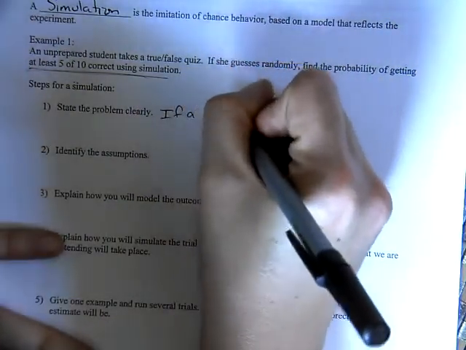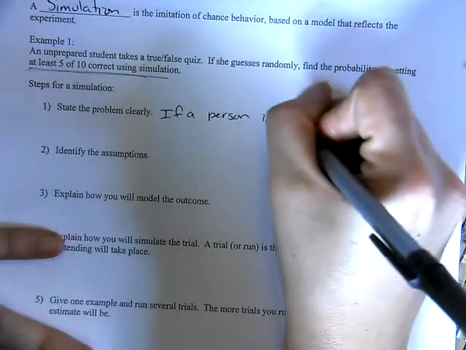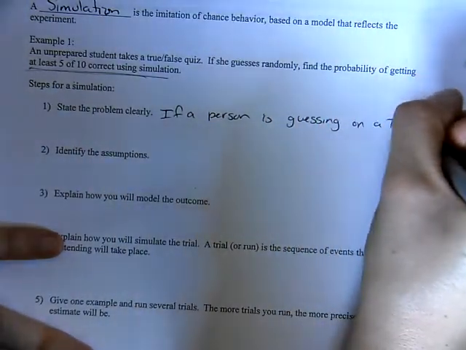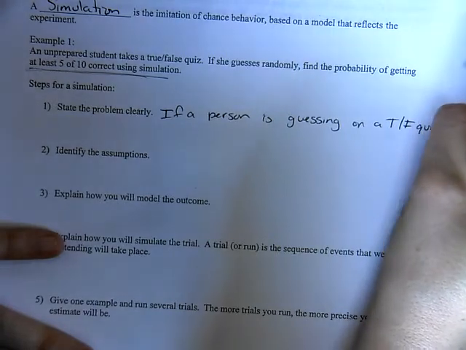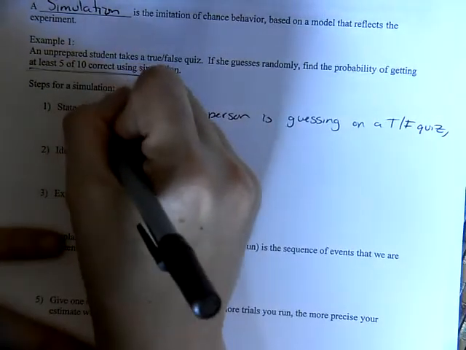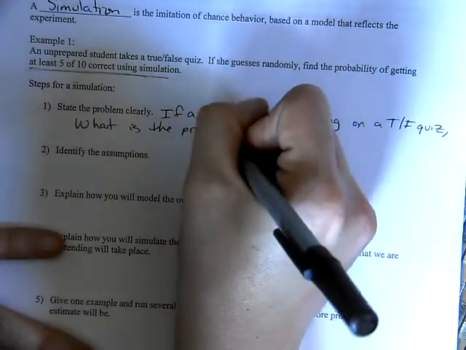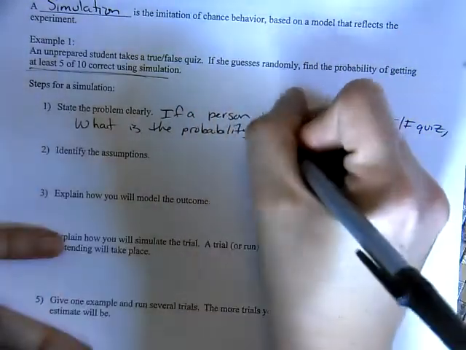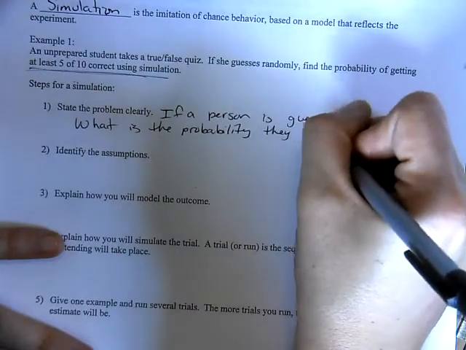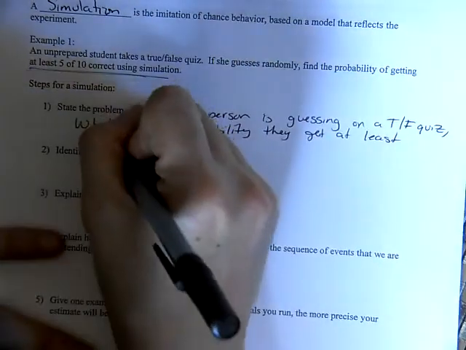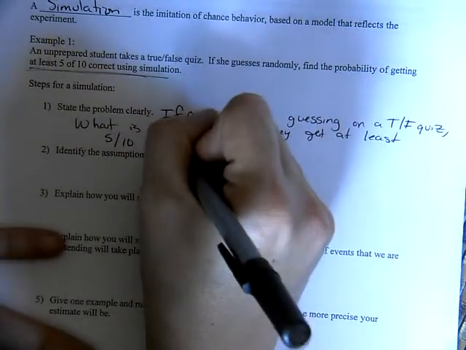So if a person is guessing on a true-false quiz, what is the probability they get at least 5 out of 10 correct?